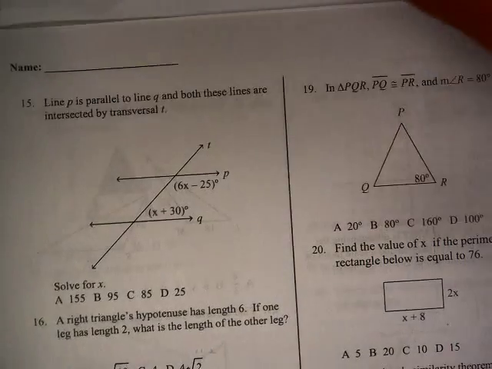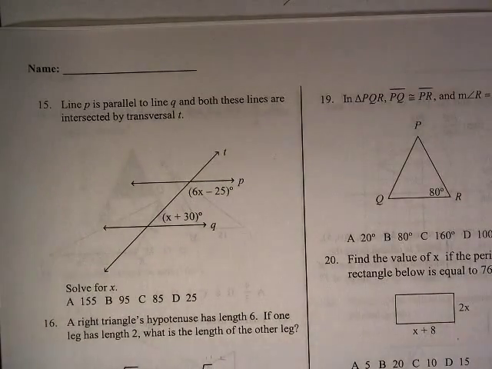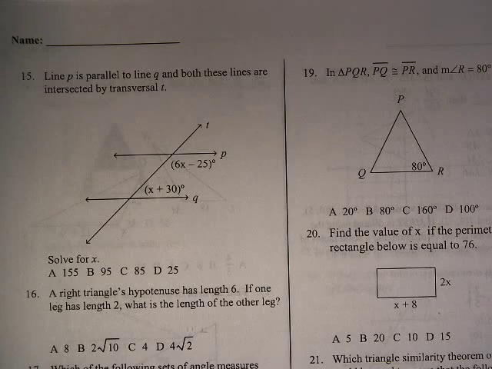Let's do all of page 3. Are you ready? I'm ready. Let's do this. Line P is parallel to line Q, and they're both intersected by the transversal T.